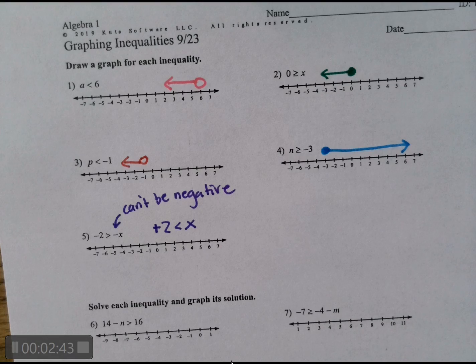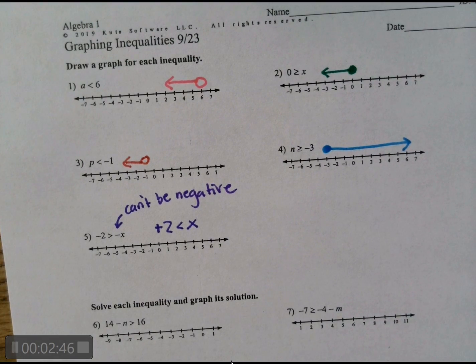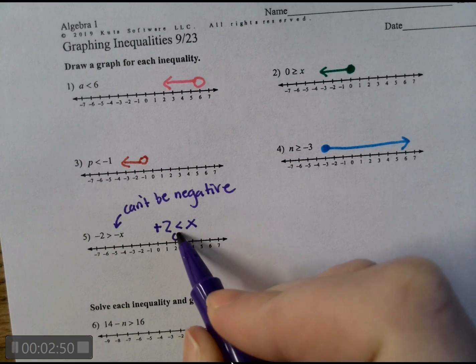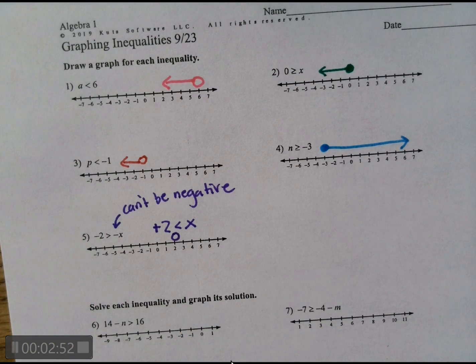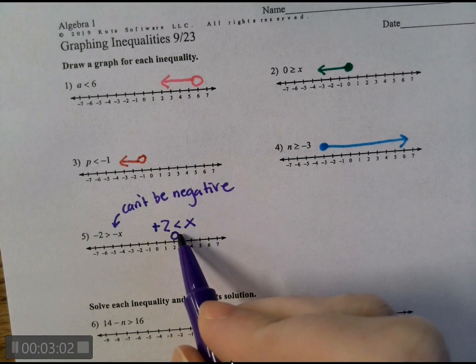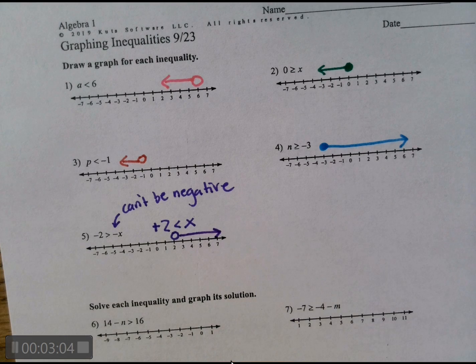Okay? Alright, so now 2 is less than x. So I'm going to have an open circle over 2, and then since 2 is less than x, or x is greater than 2, because our alligator mouth is pointing towards the x, I need all of the numbers greater than 2. Okay. Those aren't so hard, right?